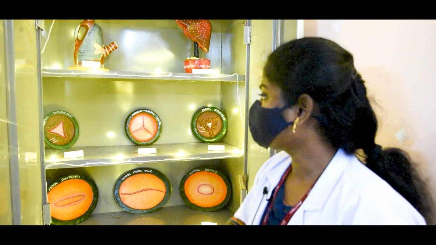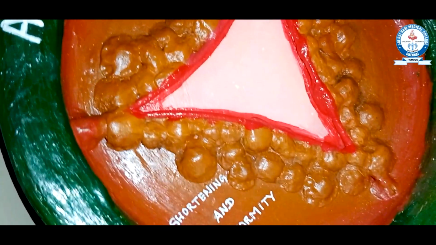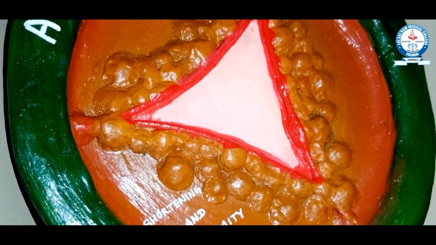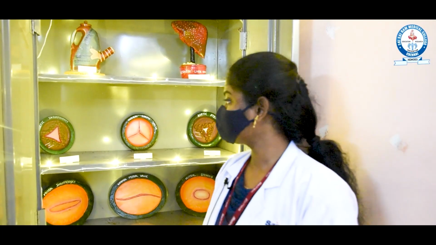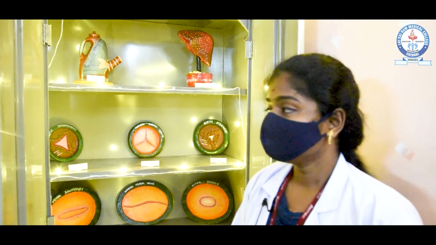So my next model is about aortic insufficiency. In aortic insufficiency, the valve becomes thickened, deformed and shortened. There is generally a distension and distortion of the rings. The major causes of aortic insufficiency are chronic rheumatic heart disease, traumatic rupture of the valve and syphilitic endocarditis. As a result of the regurgitant aortic orifice, there will be an increased left ventricular end-diastolic volume. This leads to hypertrophy and dilatation of the left ventricle.